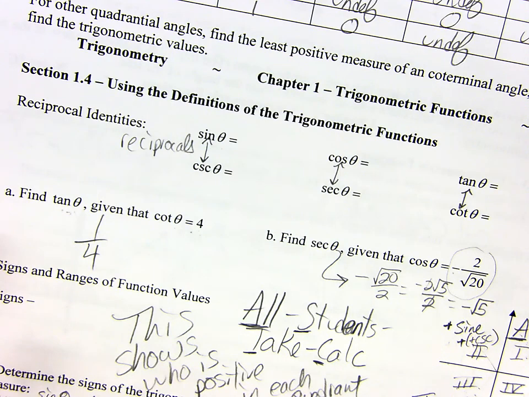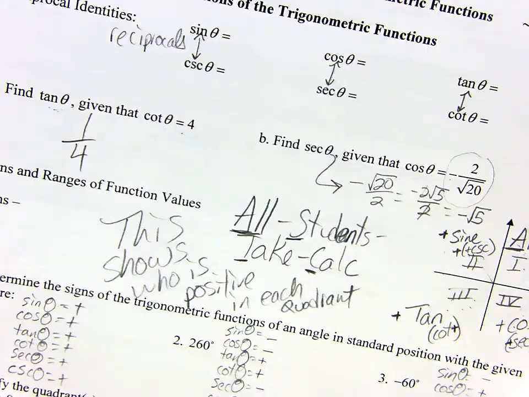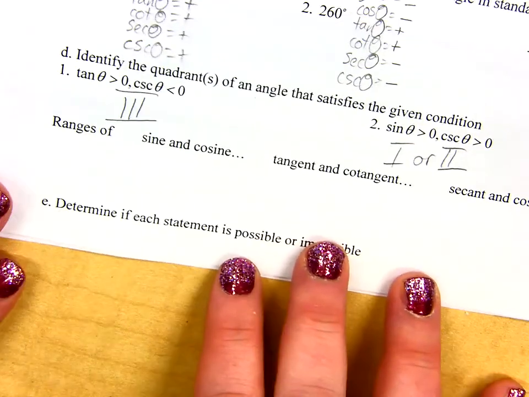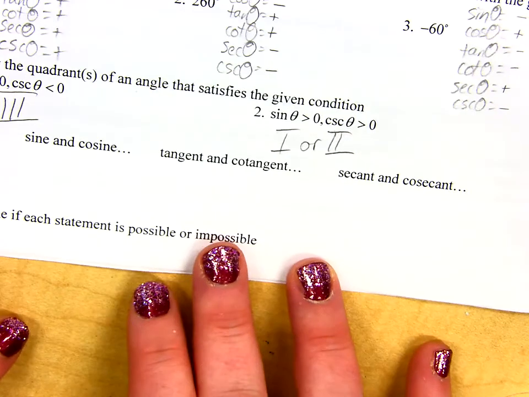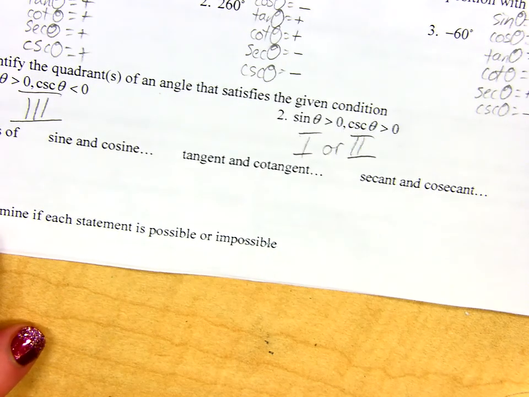Okay, we are finishing up 1-4 today. We made it all the way down to the ranges of sine and cosine, tangent and cotangent, secant and cosecant.